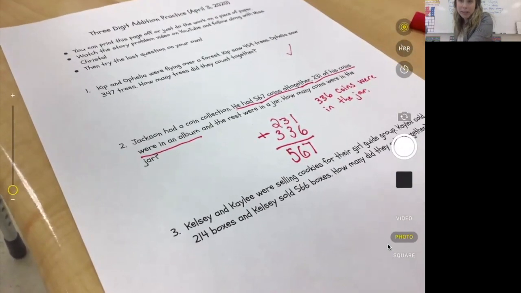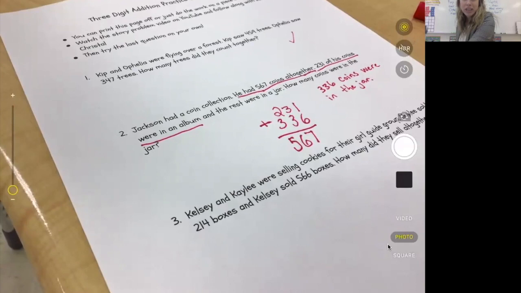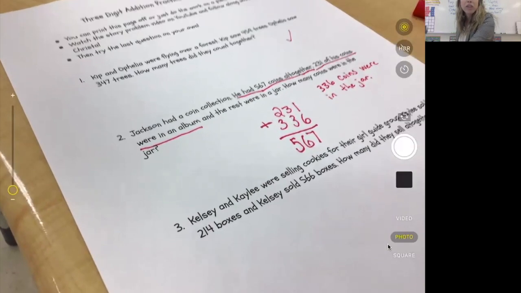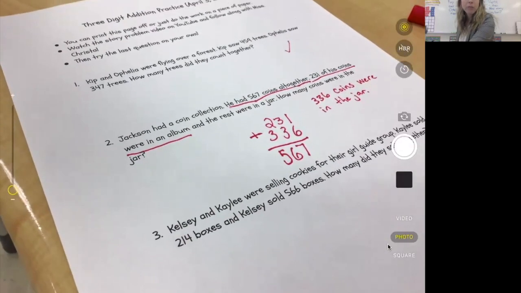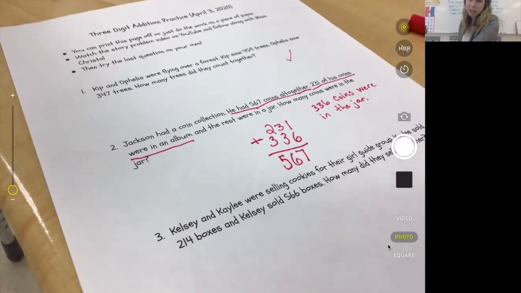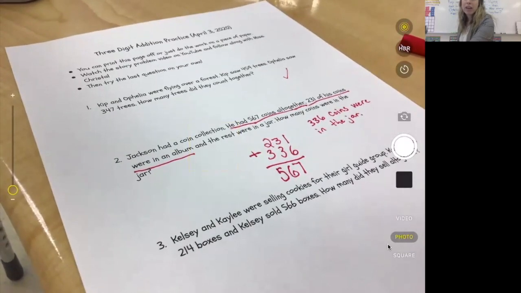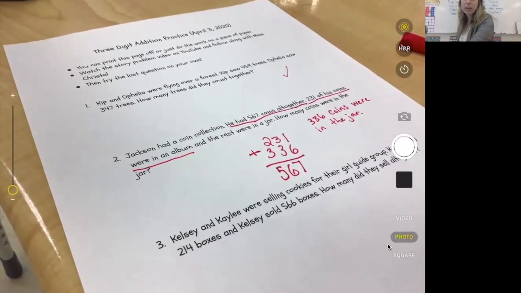Now there is another way to do this, and you could subtract to find the answer. If you want to do it that way and you know what I'm talking about, you can do that. If you don't, that's okay. We're going to do it when we get to subtraction. So try it the way that you understand, and we'll try a different way next time.